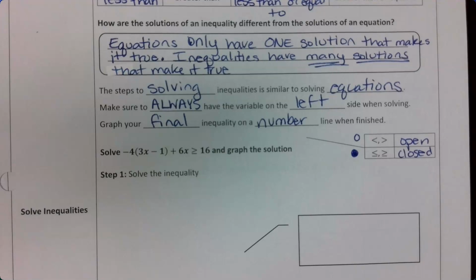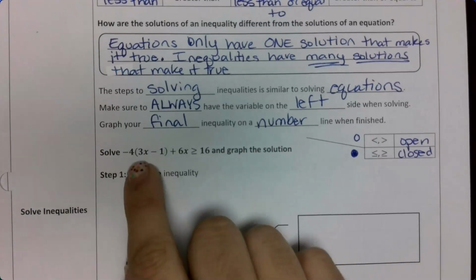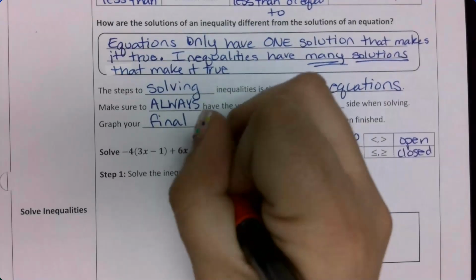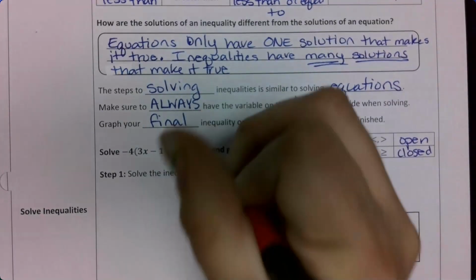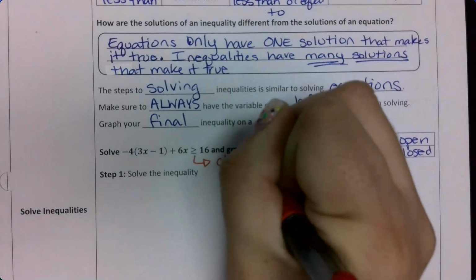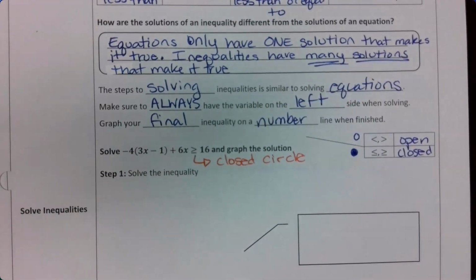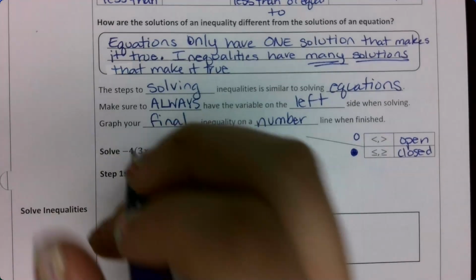Okay, so this one wants me to solve this equation. What kind of circle am I going to have when I go to graph it? Can you wait till I finish this? Okay, so I want to go ahead and solve this.